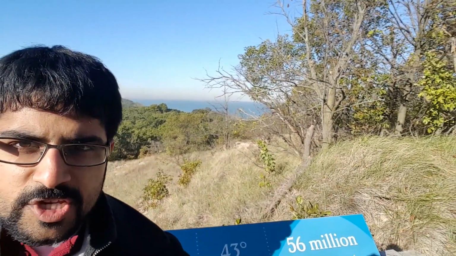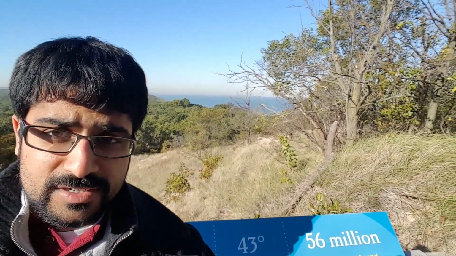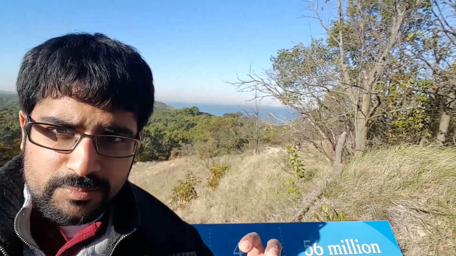Top of a dune called Mount Tom. In the distance you can see Lake Michigan. About 10,000 years ago during the Ice Age, Lake Michigan was actually just a glacier, and the lake that we know today was formed from that glacier when it pulled back and came forward and pulled back and came forward as the climate during the Ice Age changed.